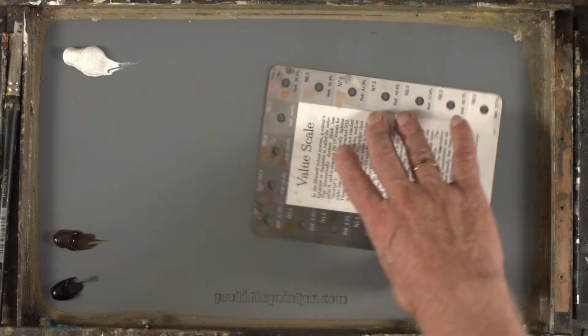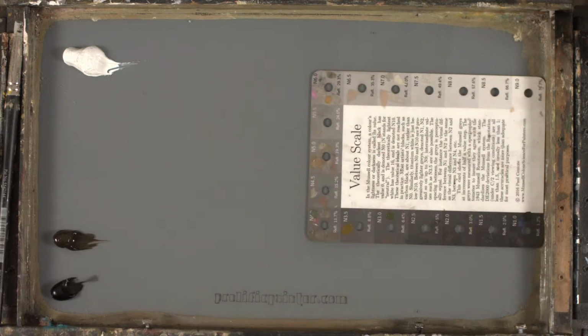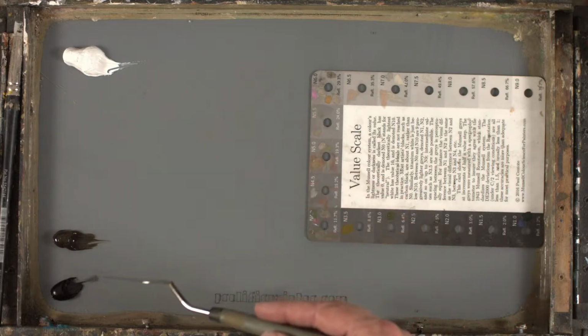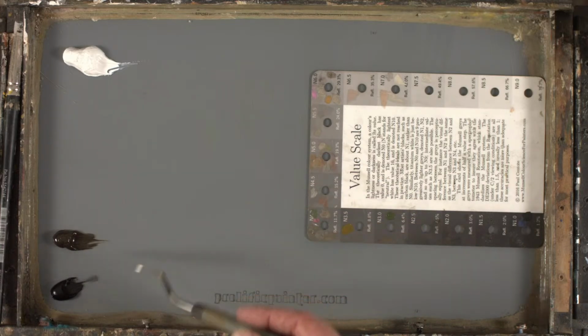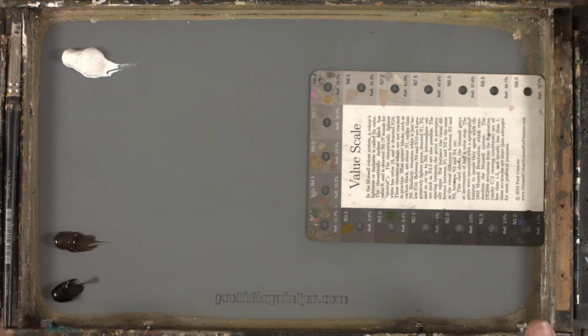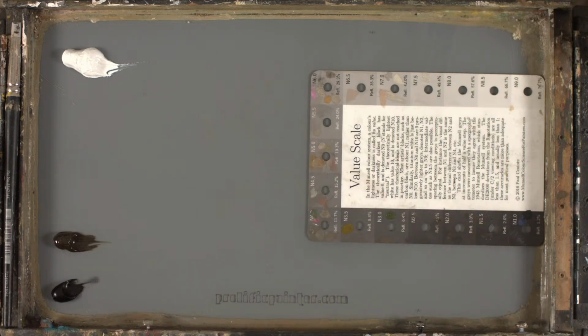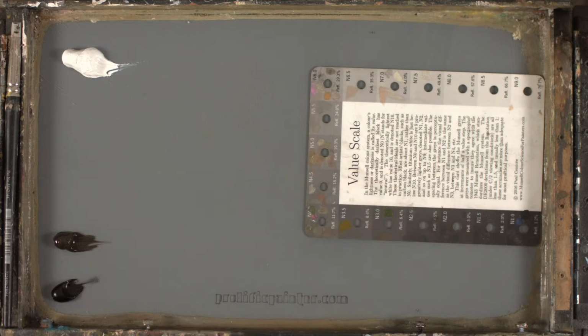So the first thing we want to do is mix a middle value, okay? Now, I'm not actually too bothered about whether you get the proportions of the raw umber and the ivory black perfect. I'm not bothered about whether they're perfect neutrals. What I am very, very bothered about is that the value is exact, okay? God, my value scale is such a state.